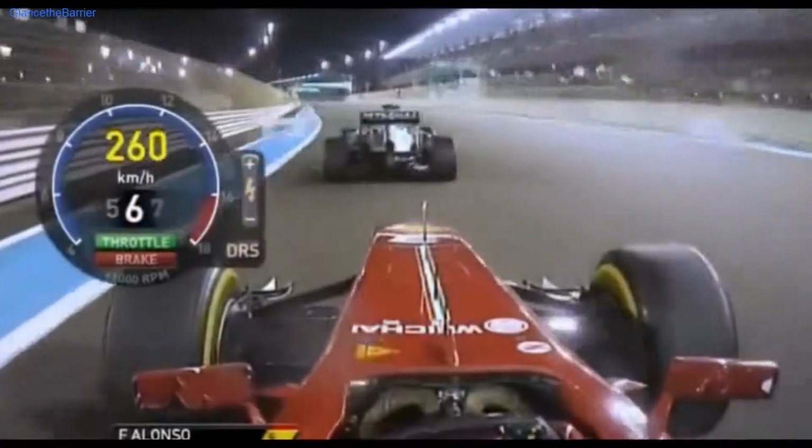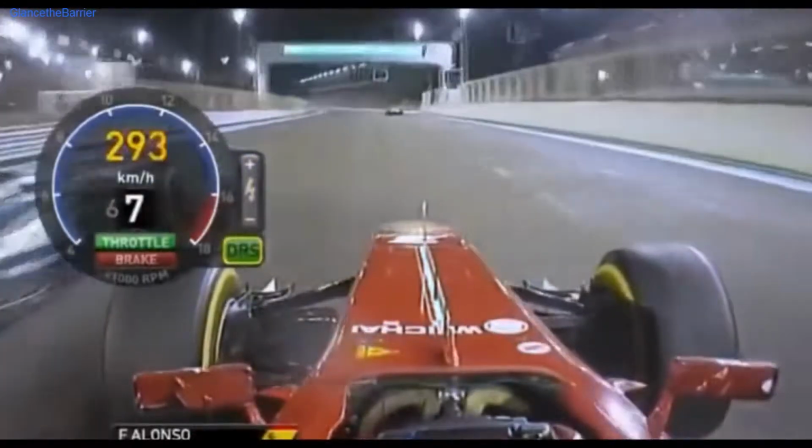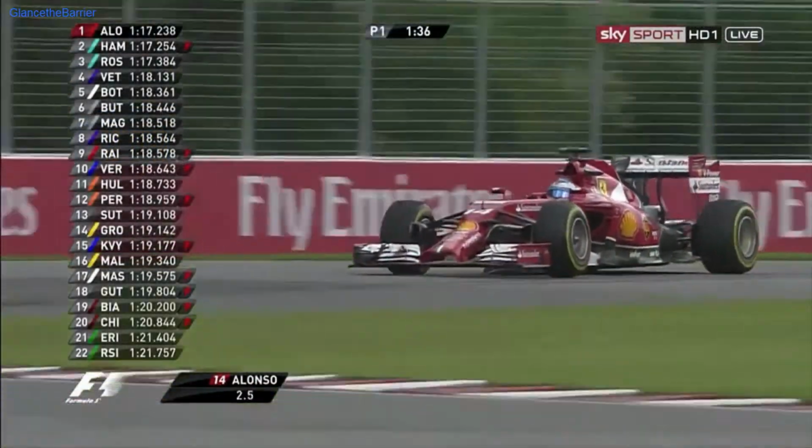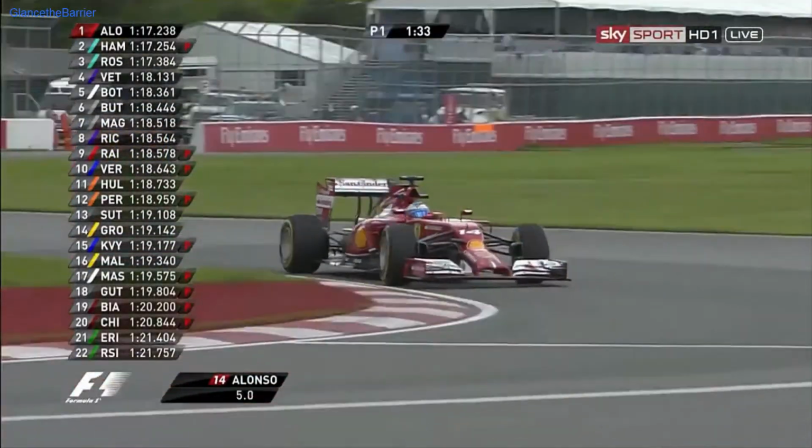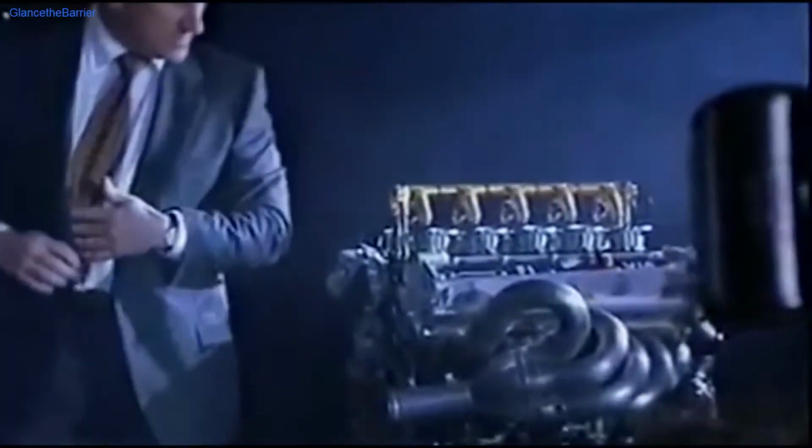Formula 1, the greatest competition. Cars designed and engineered by the brightest minds, driven to the edge by the world's chosen few. Teams rise and fall, drivers come and go, but echoes of the past and aspirations for the future always remain. New hopes rise as a new season comes. New cars, new engines, and drivers strive to drive faster than anyone else to achieve the pinnacle at motor racing's highest tier.